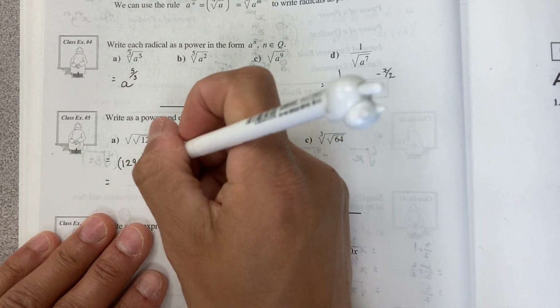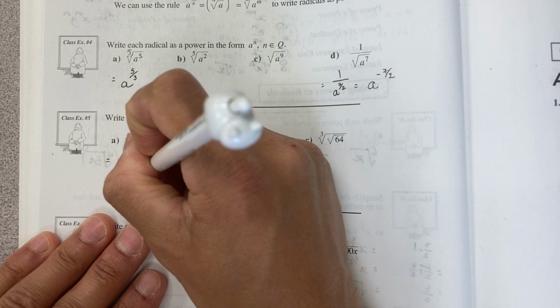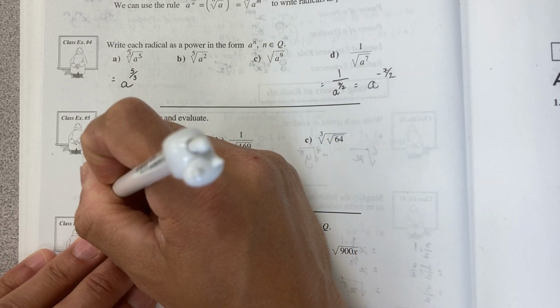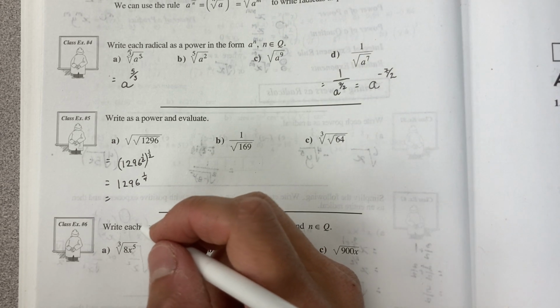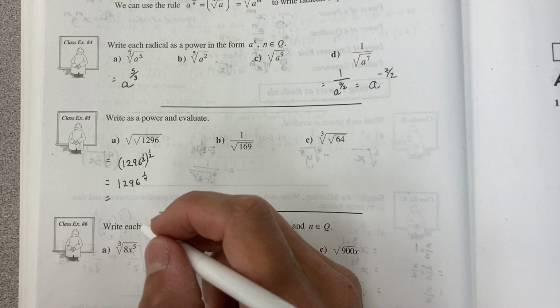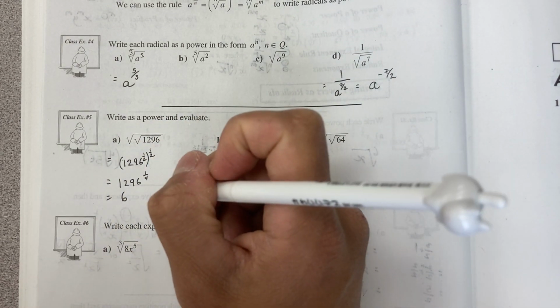And if we punch this into our calculators, we can simplify this even to 1,296 to the 1/4. And if we punch this in, this is equal to 6.